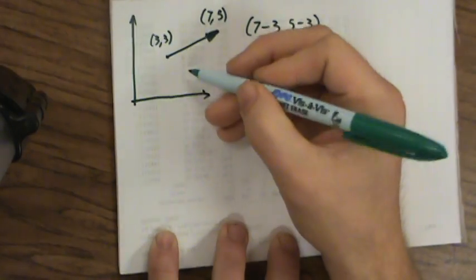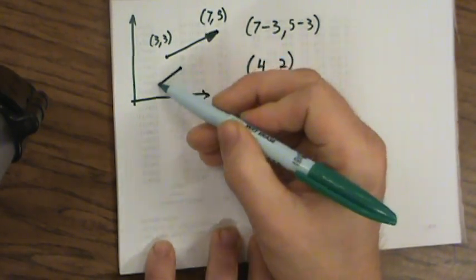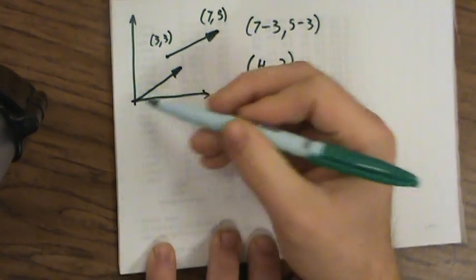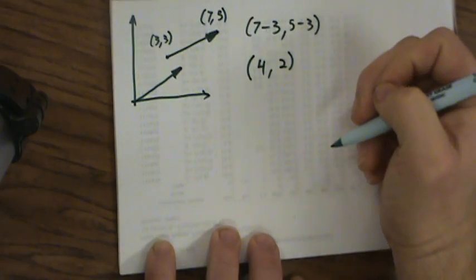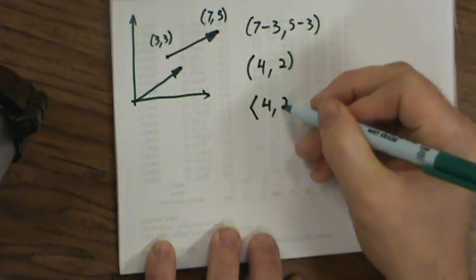So the component form of this vector would be one that starts here and ends here, starts at 0, 0 and ends at 4, 2. So the component form of this vector would be 4, 2.